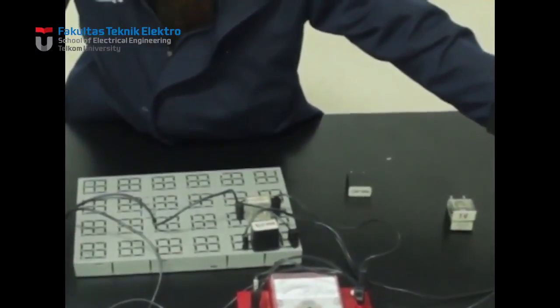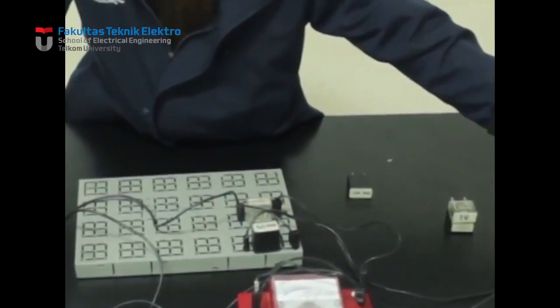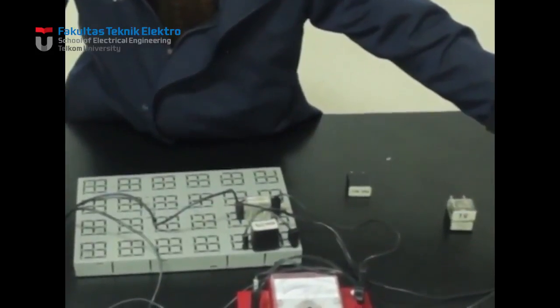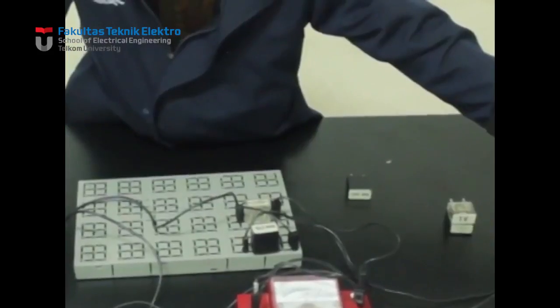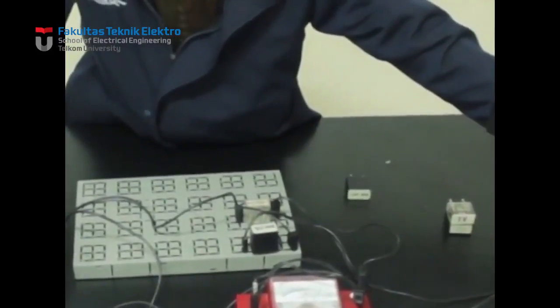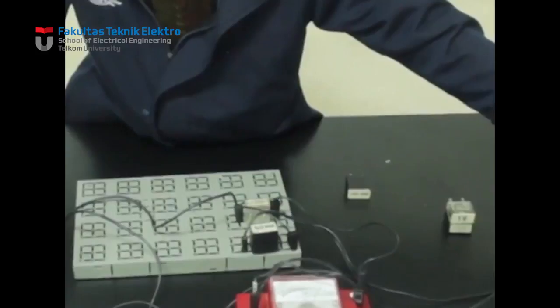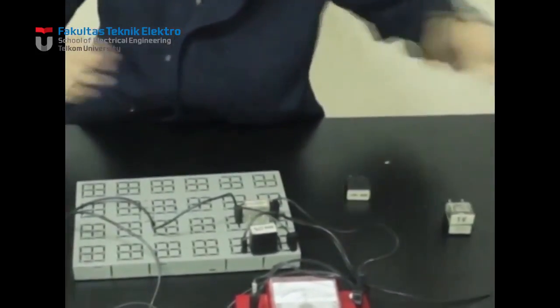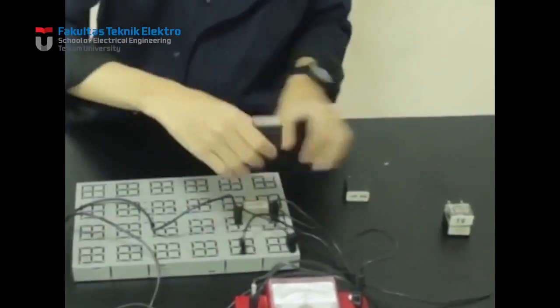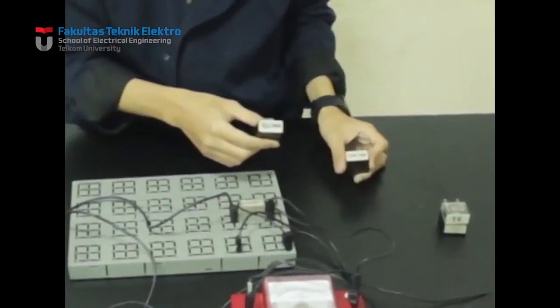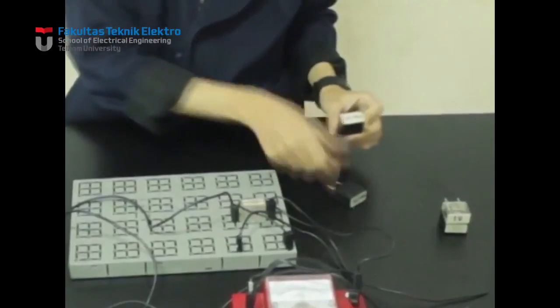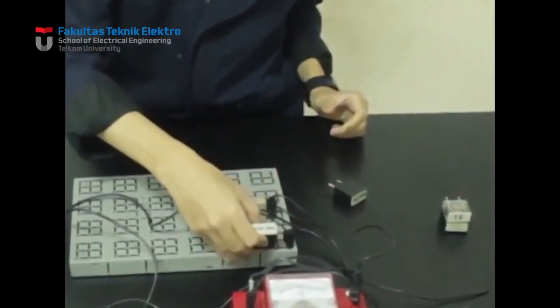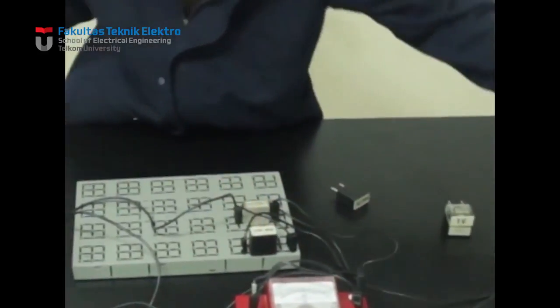When the galvanometer shows 30 microamperes, the multimeter shows that the current flowing is 0.31 milliamperes. Next, we will compare the shunt resistor that was previously valued at 50 milliamperes with the 100 milliampere one. Then we will see the difference.